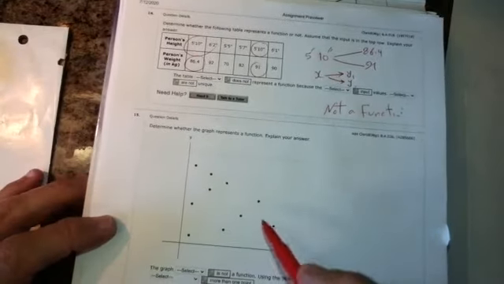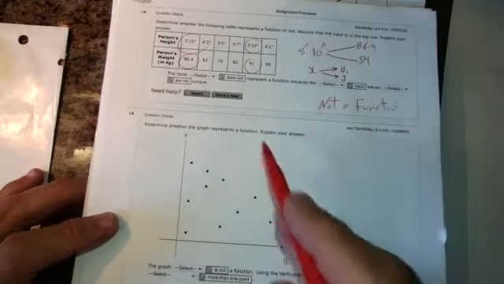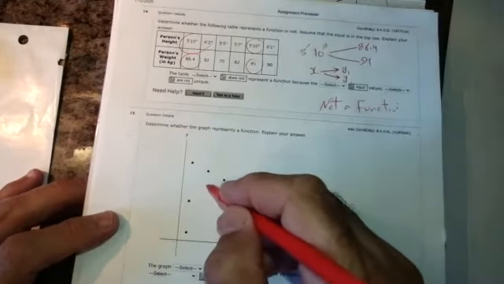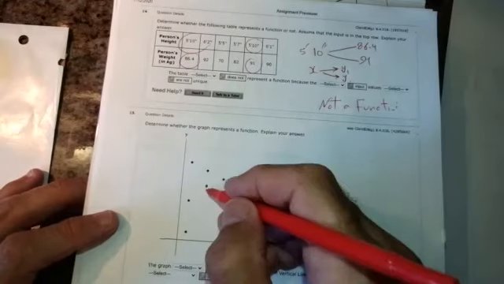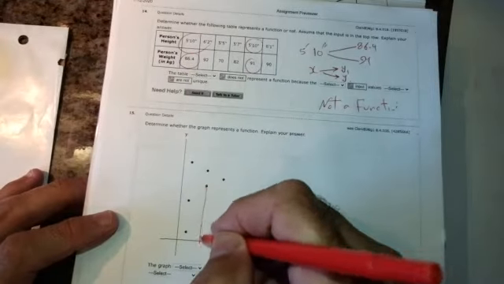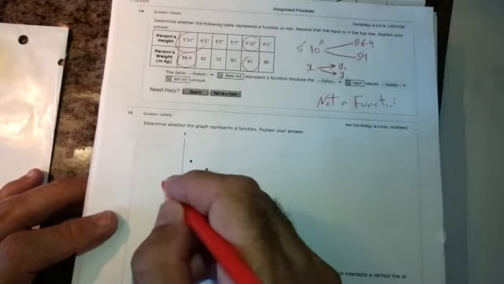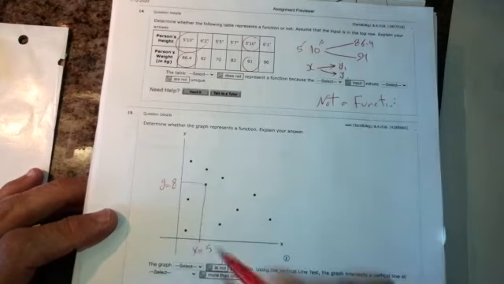Now this one, instead of giving you all the numbers, we give you the plot of the numbers. Let's look at these numbers here. Let's say x equal to 5. What is the y value to this? Let's say y equal to, I don't know, let's say 8.